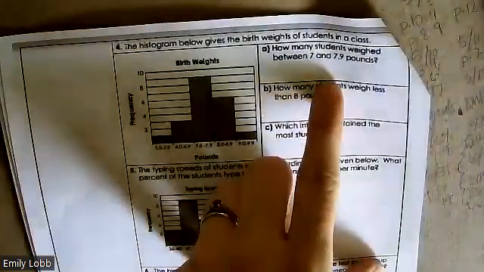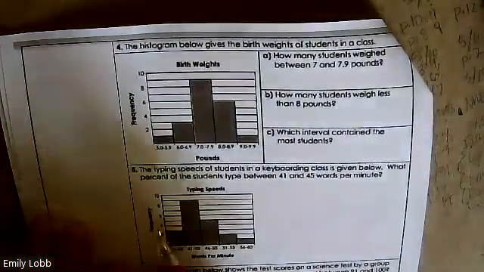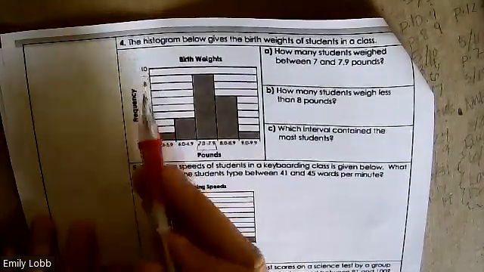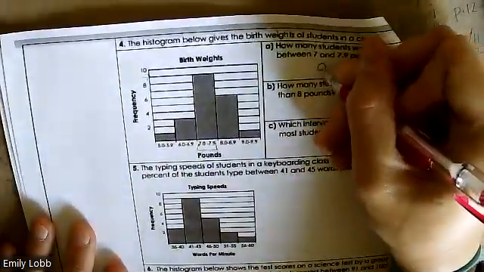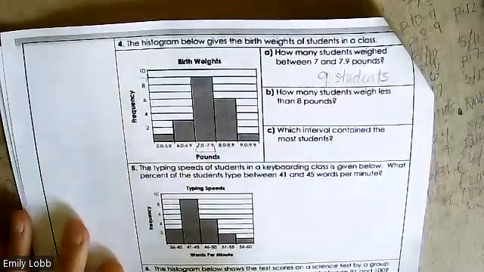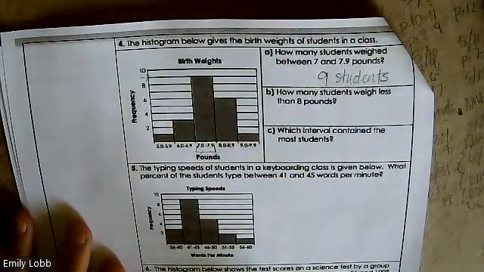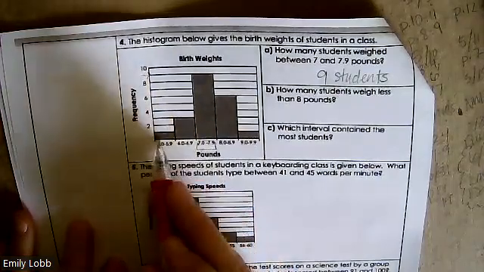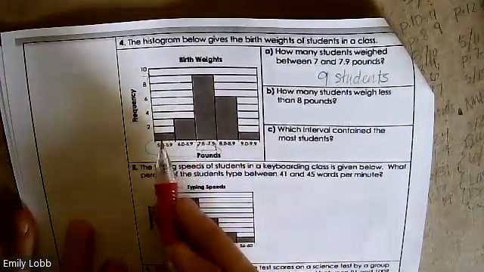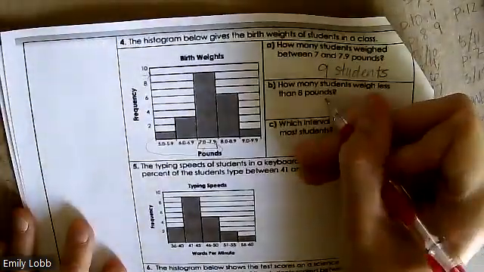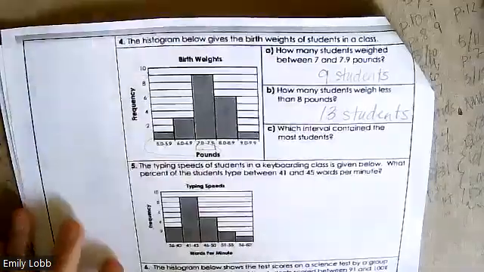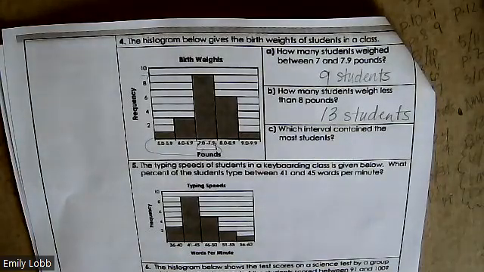All right, how many students weigh between 7 and 7.9 pounds? So we're looking in this space. How many? 9. This is their birth weight. Google's are asking people about their birth weight. How many students weighed less than 8 pounds? So that would be all 3 of these combined, right? So 9 plus 3 is 12, plus 1 is 13. Which interval contained the most students?